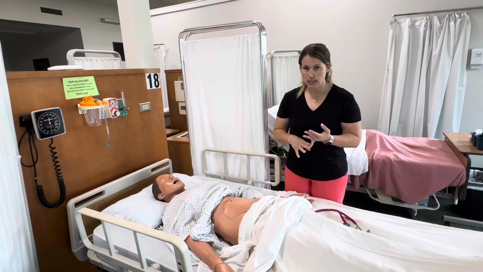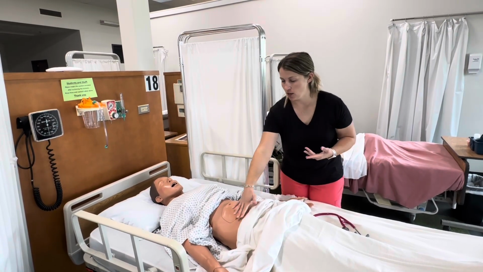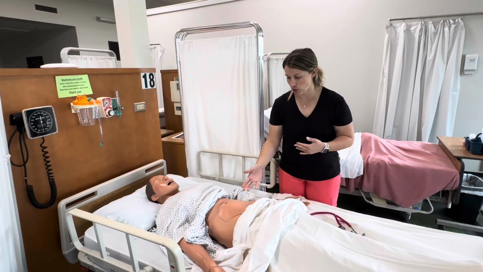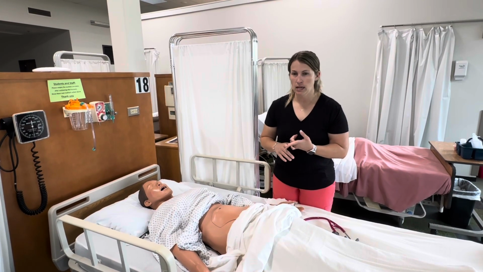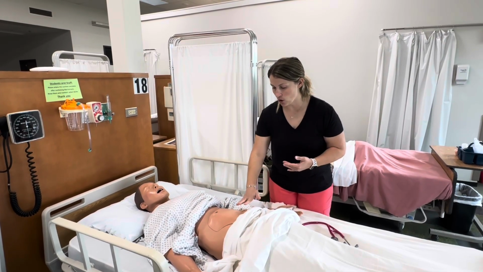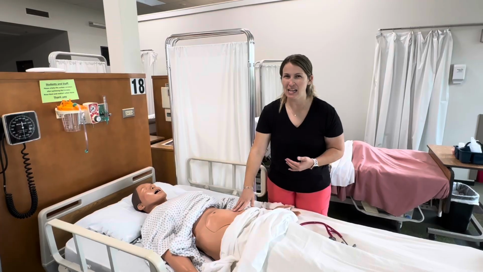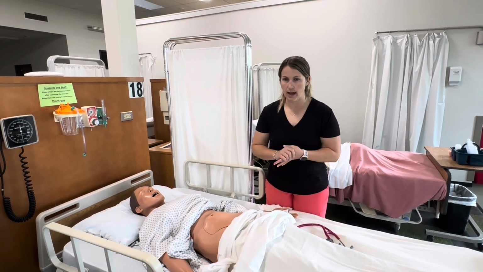Looking at skin conditions, is there any bulges, masses, or lesions on the surface of the abdomen, which I'm not seeing in this patient? Looking at hair distribution, is the hair fine? Is it evenly distributed, or am I seeing that it's very shiny? There's areas of no hair. Those would be abnormal findings.